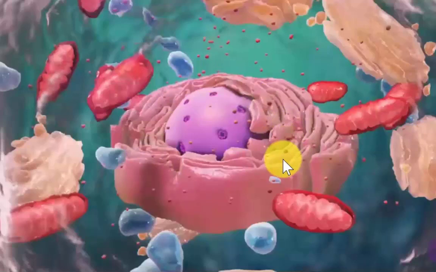Abbreviated, we call it ER. Outside of the ER, another connected membrane structure is the Golgi body. This Golgi body was discovered by Dr. Golgi, that's why we call it Golgi body. And also, there are other structures, mitochondria, and small vesicles, including lysosomes.